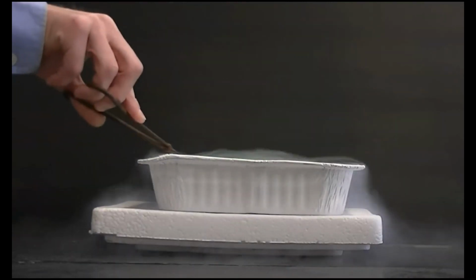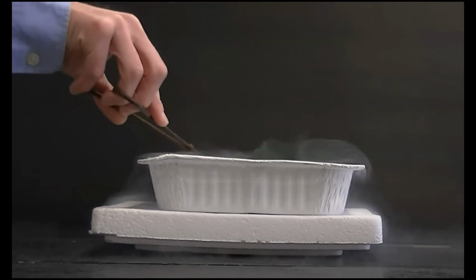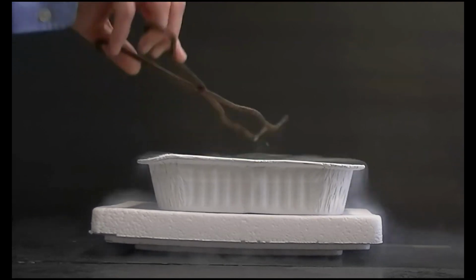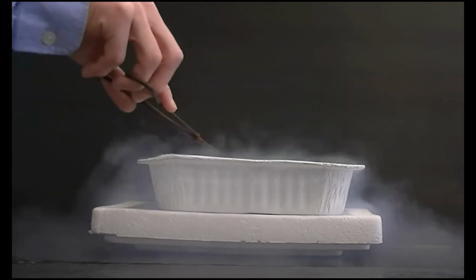Now he's about to take it out of the liquid nitrogen. And look how compressed it is.